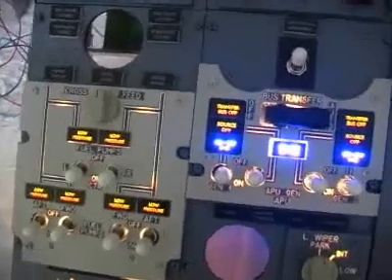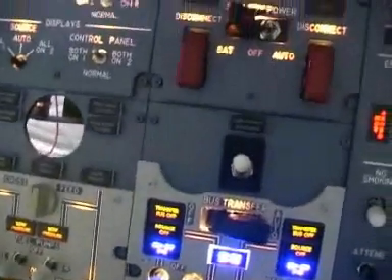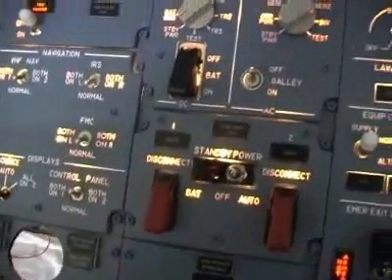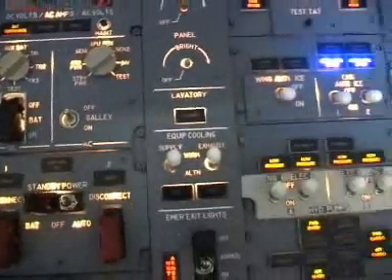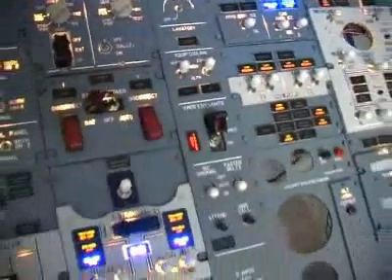This is the almost completed 737 panel. All the I/O has been connected. PM Systems is running. Microsoft Flight Simulator is also running on the network.